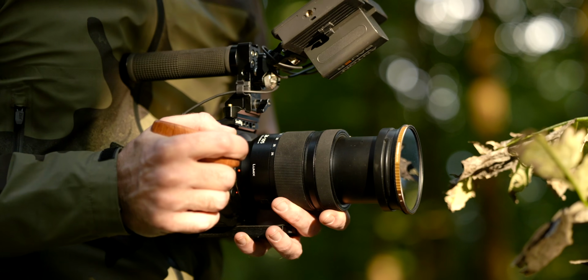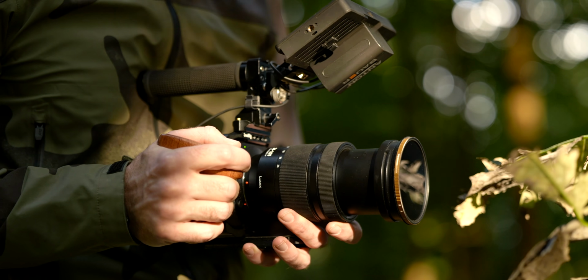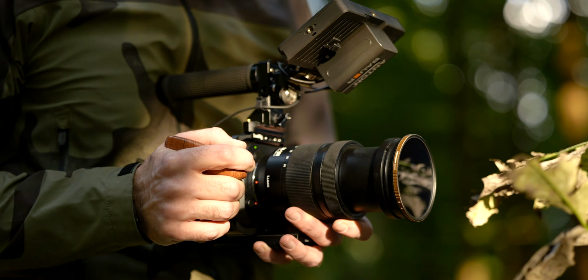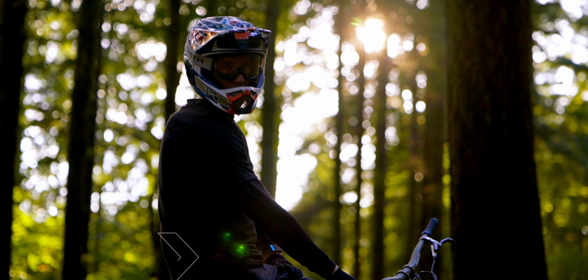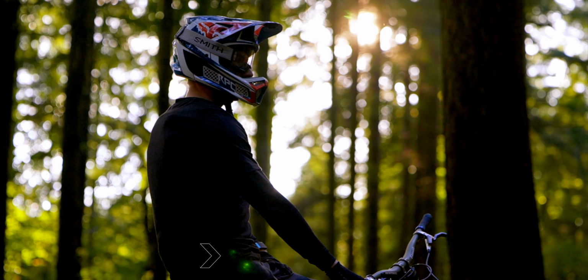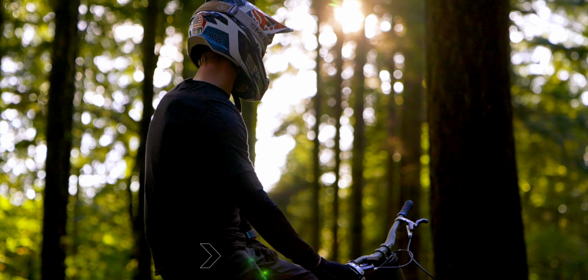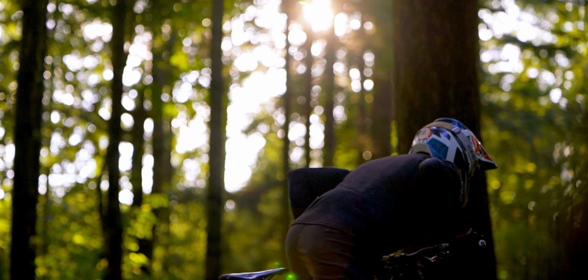To give you a reference point of how this works, let's compare it to the Peter McKinnon Polar Pro filters, which I've been using for a couple of years now. I've actually been pretty happy with those, but there's one thing I don't like, and that is the green tint that comes with these filters. You can actually see it in the reflection. There's some green on there.